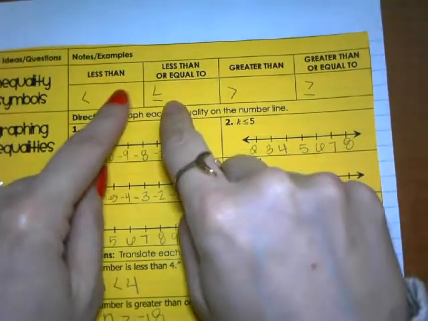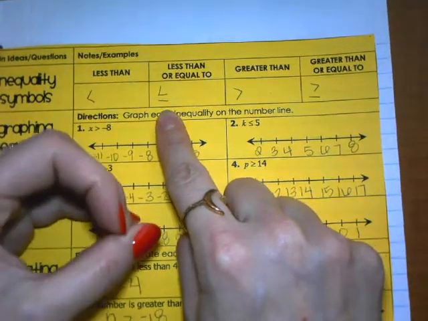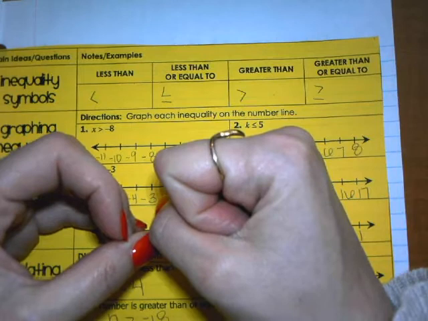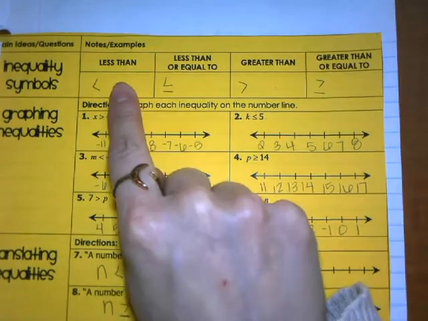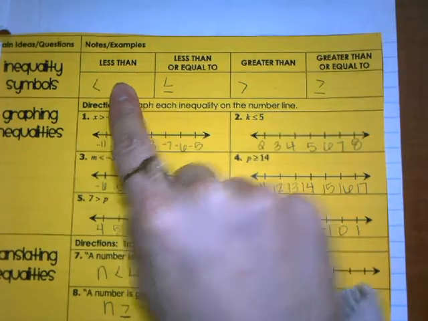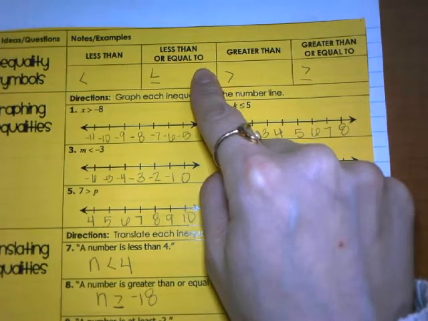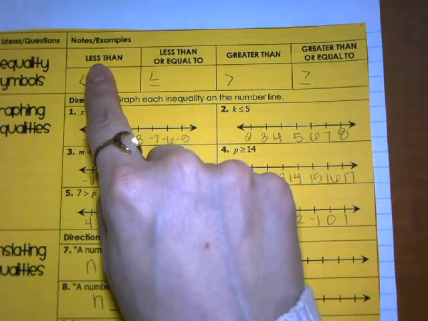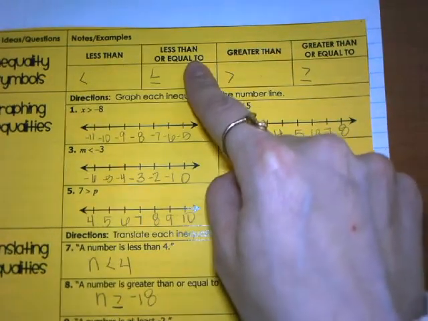Okay, so when we look at less than and we look at less than or equal to, one of them is open, one of them is closed. Which one do you think is closed? Raise your hand if you think less than is closed. Raise your hand if you think less than or equal to is closed. Some of you didn't even raise your hand. I don't care which one. Raise your hand if you think less than is closed. If you think less than or equal to is closed, raise your hand.